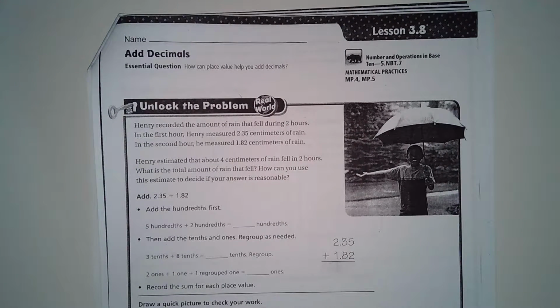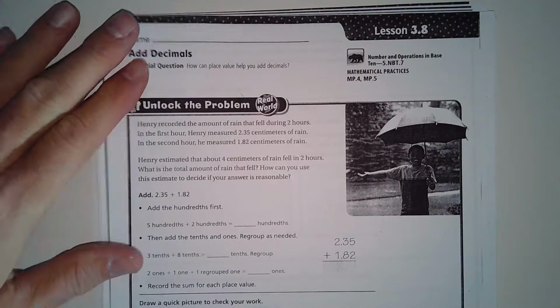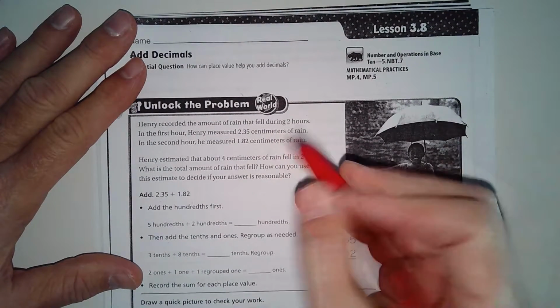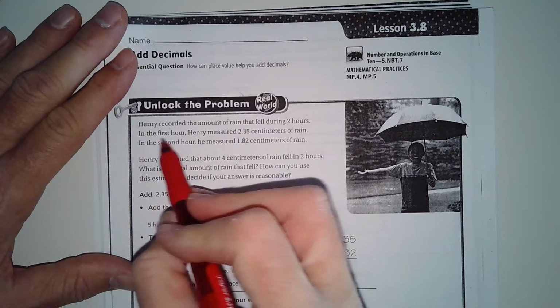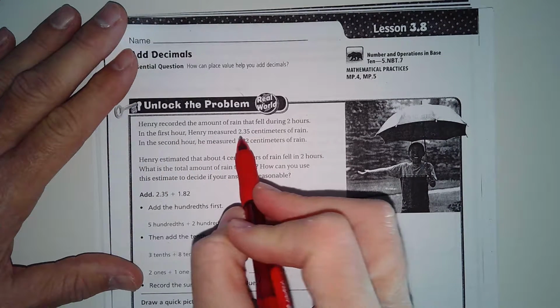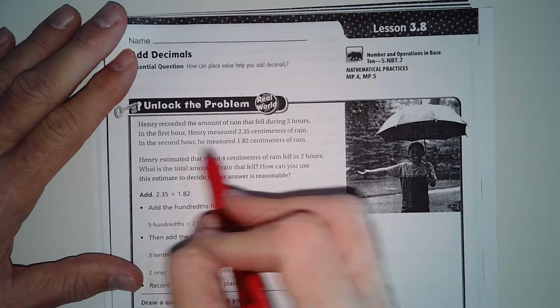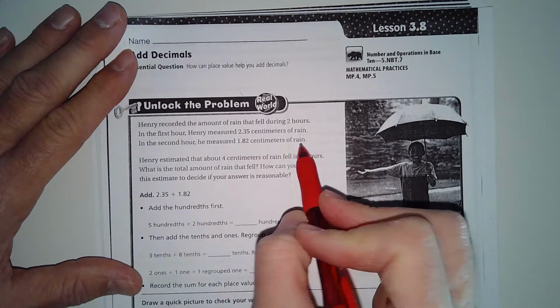We're starting, this is 3.8, and I think we'll go through this pretty quick. It says Henry recorded the amount of rain that fell during a 2-hour period. In the first hour, Henry measured 2.35 centimeters of rain. In the second hour, he measured 1.82 centimeters of rain.